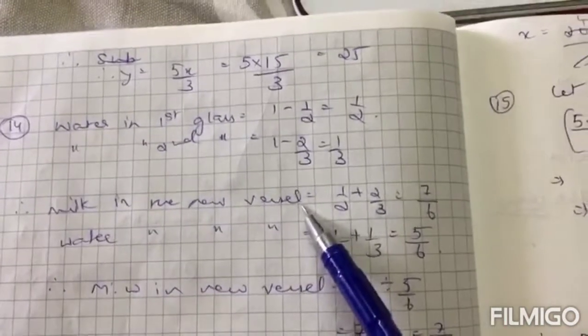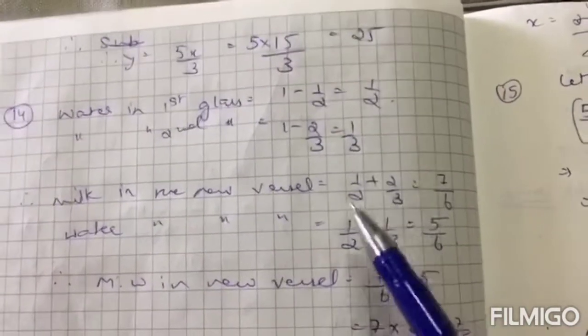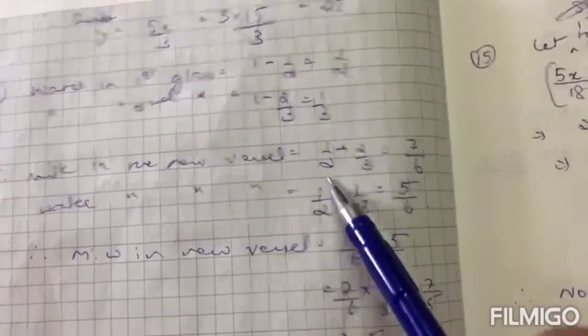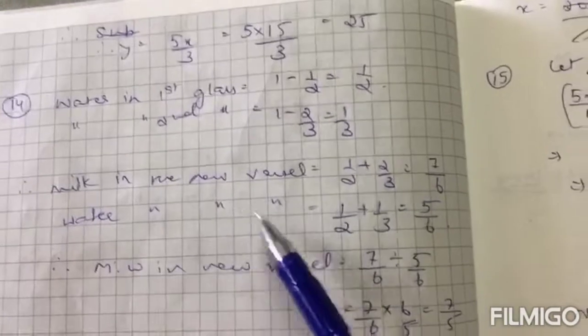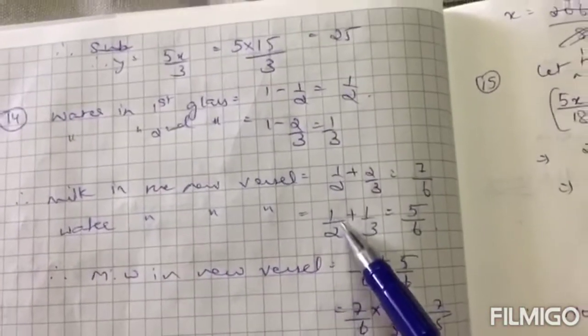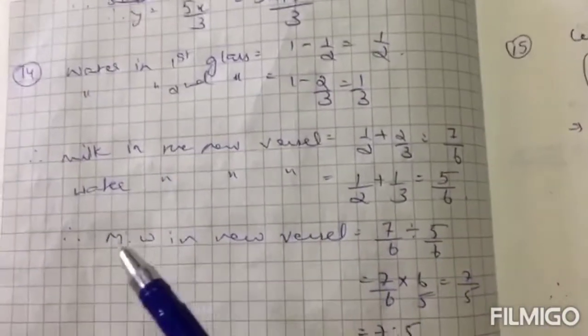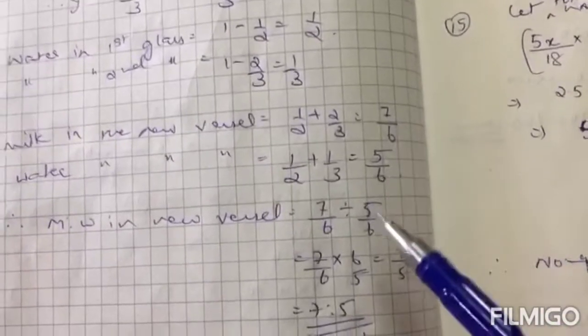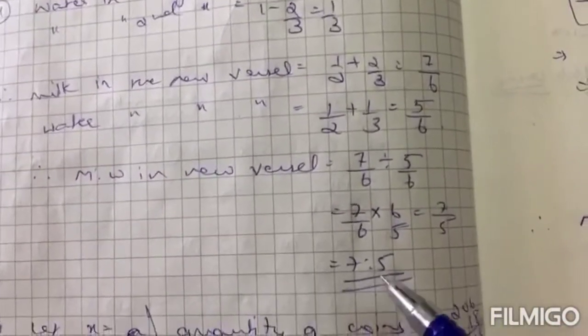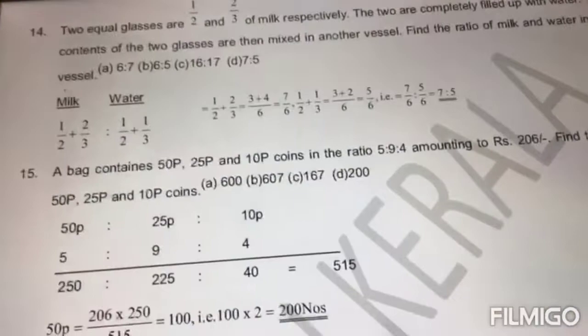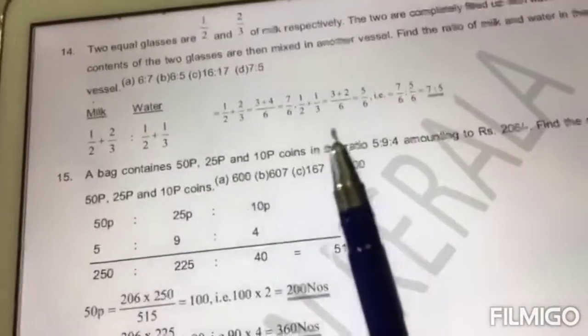Milk in the new vessel is equal to 1 by 2 plus 2 by 3, 1 by 2 from the first glass and 2 by 3 from the second glass, which is 7 by 6 after finding LCM. Water in the new vessel is 1 by 2 from the first glass plus 1 by 3 from the second glass, which is 5 by 6. Therefore, the ratio of milk to water in the new vessel is 7 by 6 divided by 5 by 6, which is 7 by 5. Let's see if that is the right answer. It is.